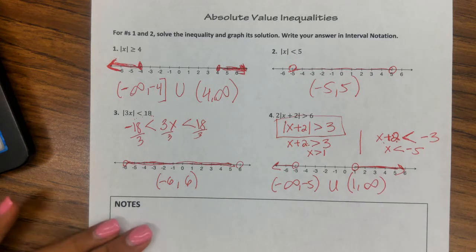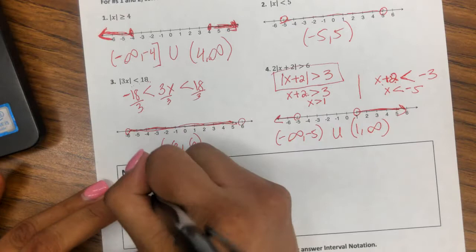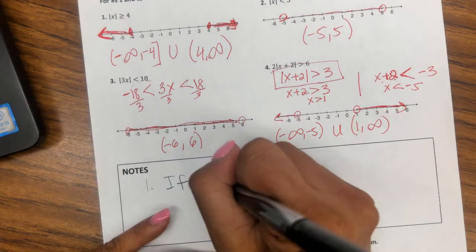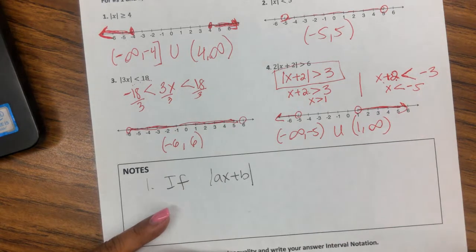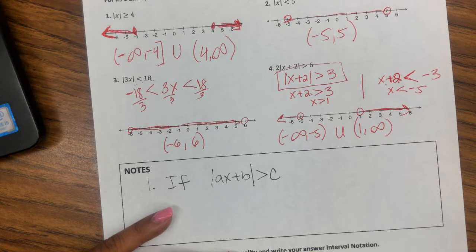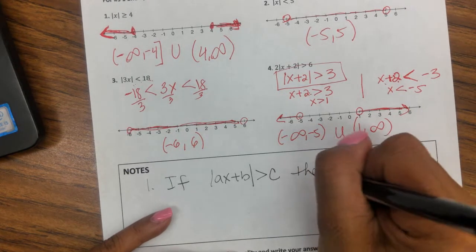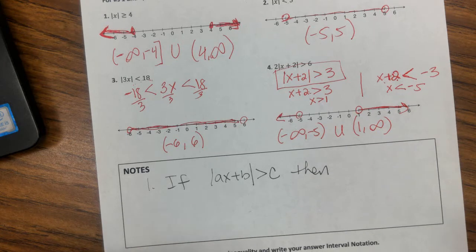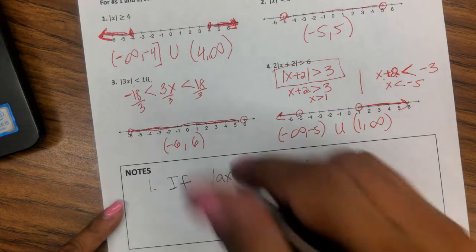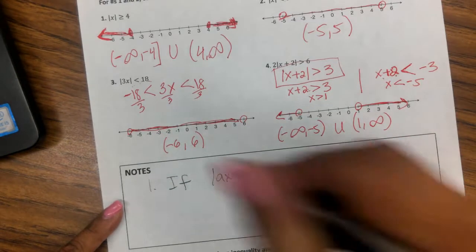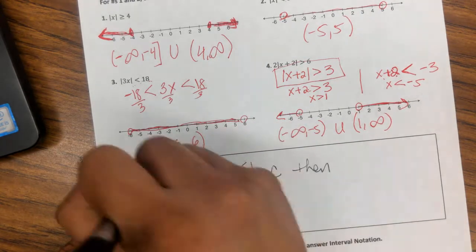So, first one is if you have the absolute value of ax plus b is greater than c, then your answers come out to be, actually change of plans, I'm sorry. Let's not call this greater than C. Let's not call this absolute value of ax plus b. Let's just keep it simple. If you can just erase that, I'm going to start from scratch.